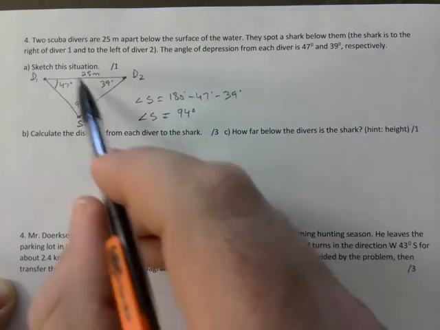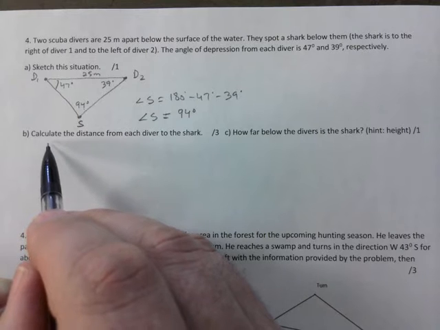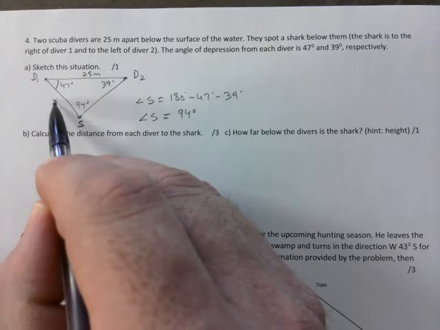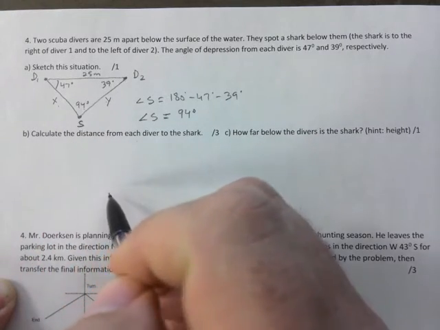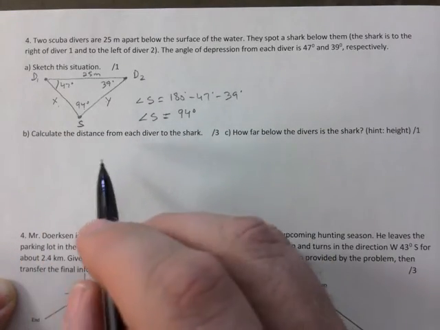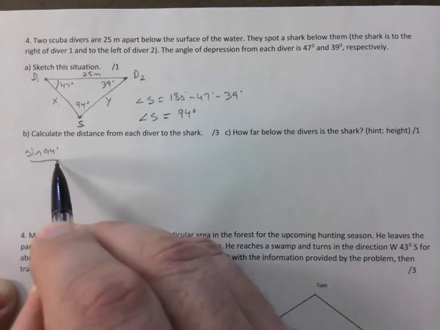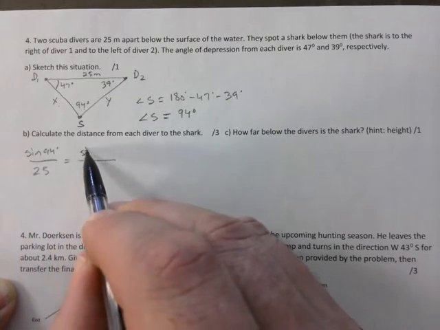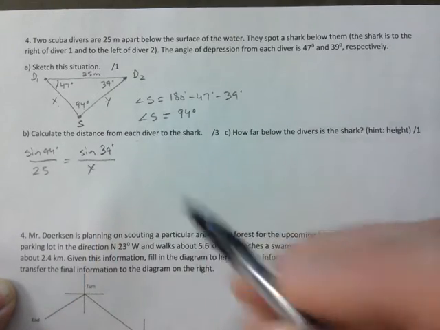Okay? And there I have my pair, so that's sine law. I will make this on my diagram. I'll make reference to this side as x and this side as y. If you do that and then solve for x and y, you get the marks because you show me exactly on the diagram what it is that you're solving for. So sine of 94 over 25 meters is equal to sine of 39, and you're solving for side x.